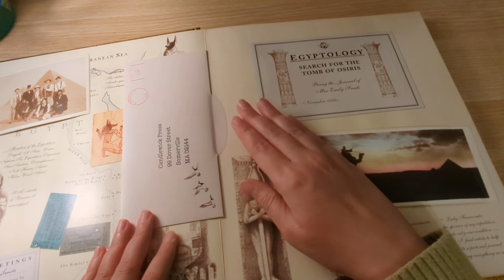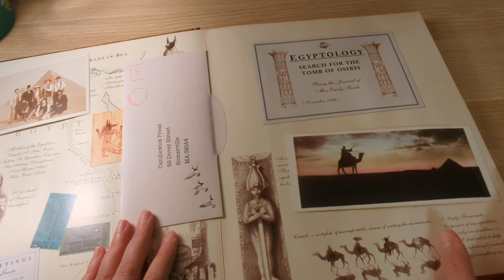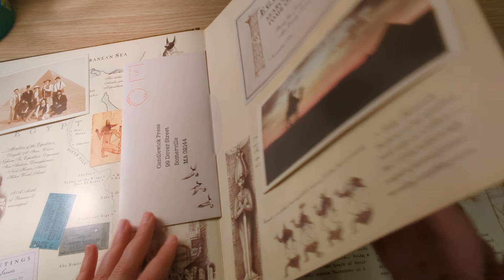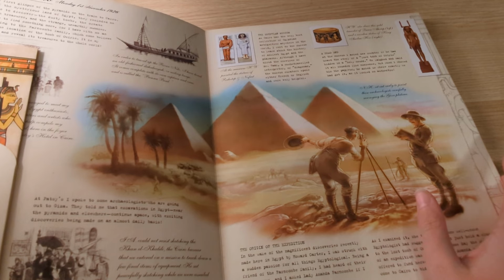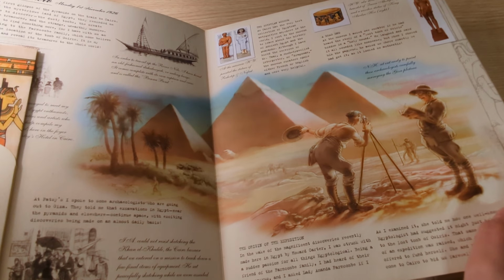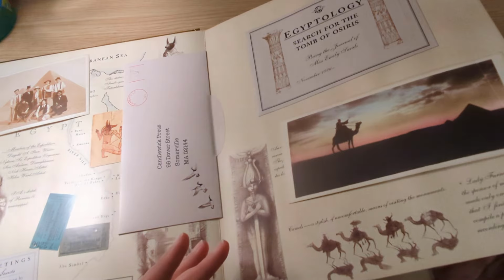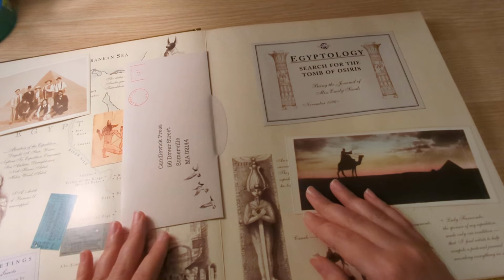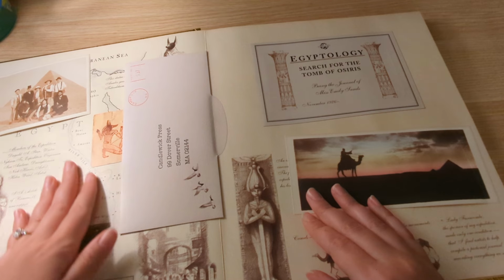So the premise of this book is that you have found the journal of Emily Sands, and she's an explorer looking for the lost tomb of Osiris.